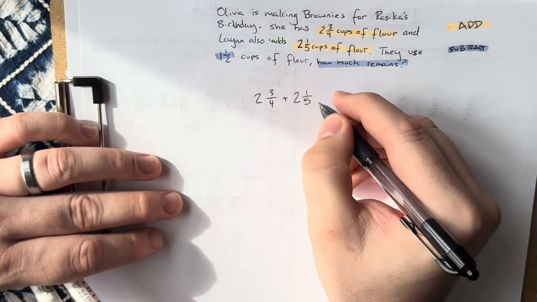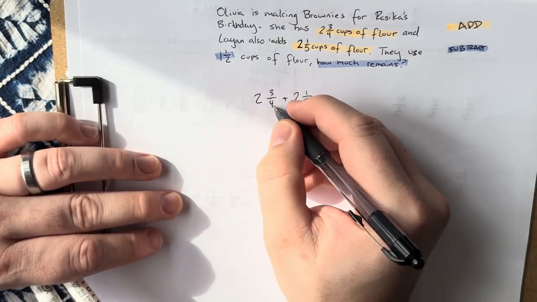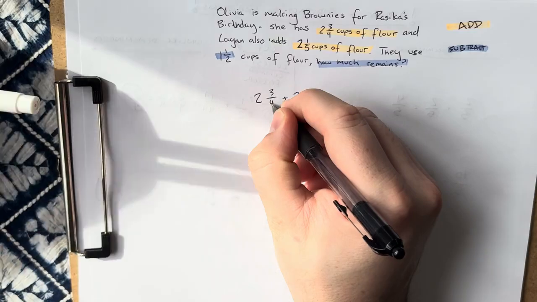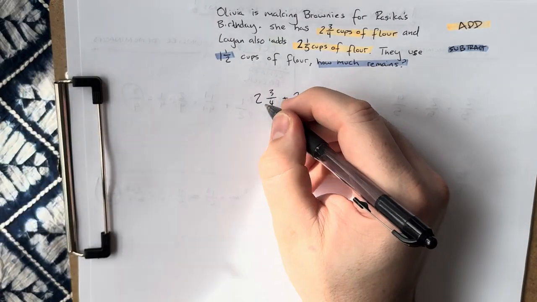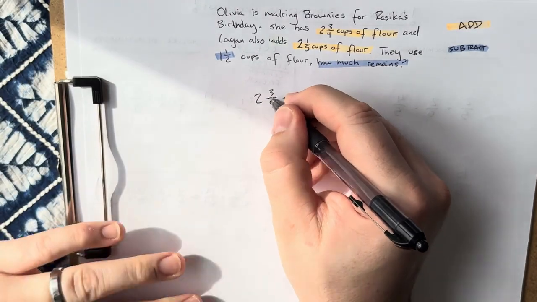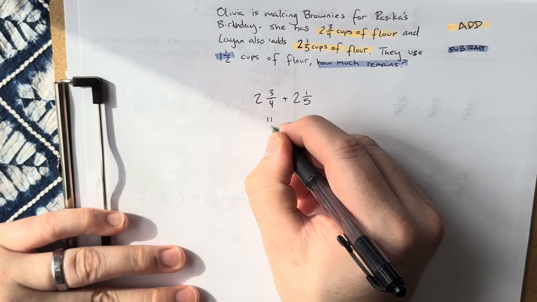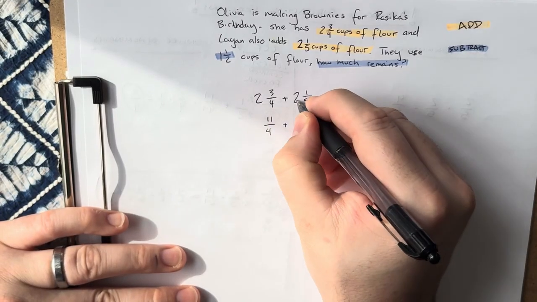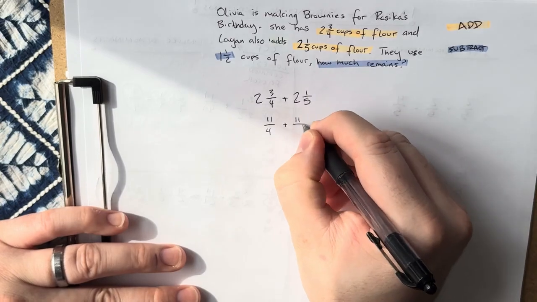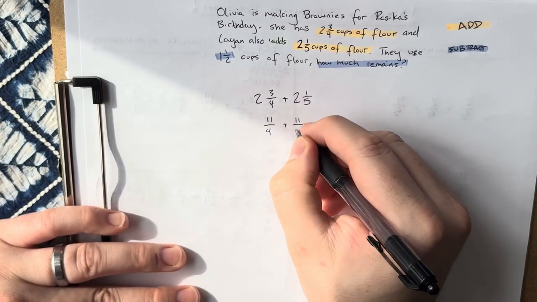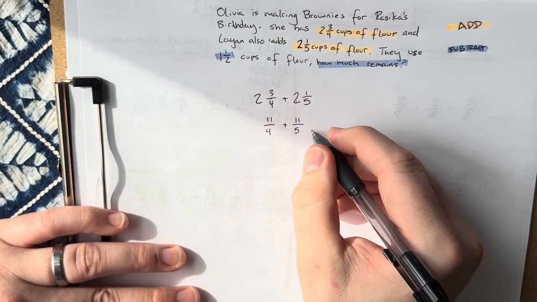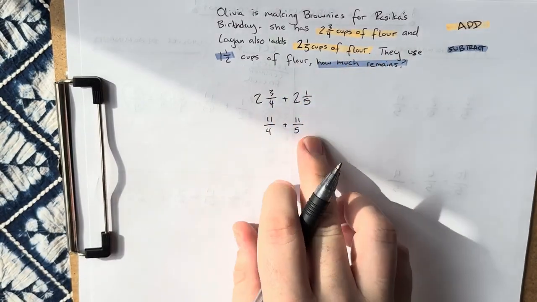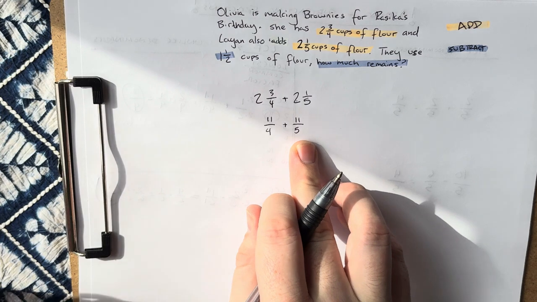So looking at this, I need to turn this into like denominators in improper fractions. So I say 4, okay, times 2, which is 8, all right, plus 3 is 11. 11 over 4, plus 2 times 5 is 10, plus 1 is 11, all right? So we do 11/5, okay?